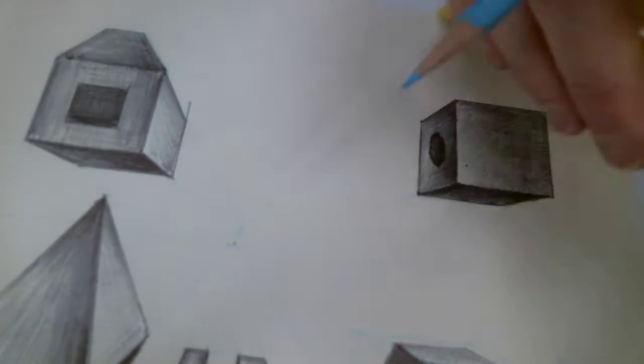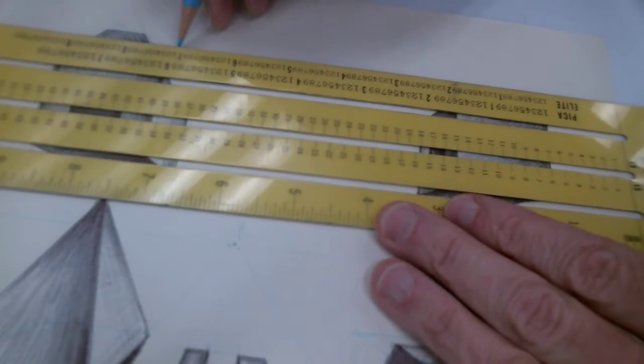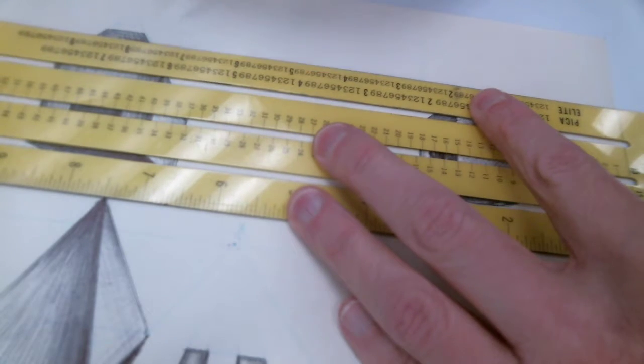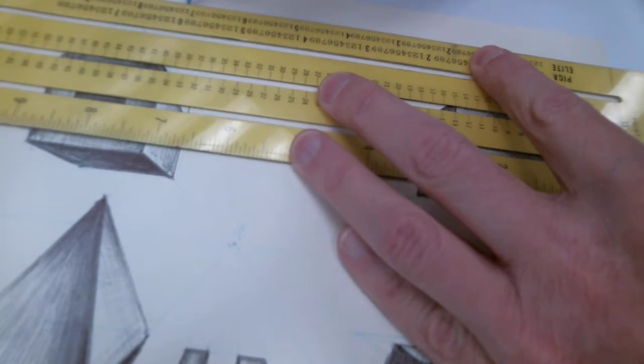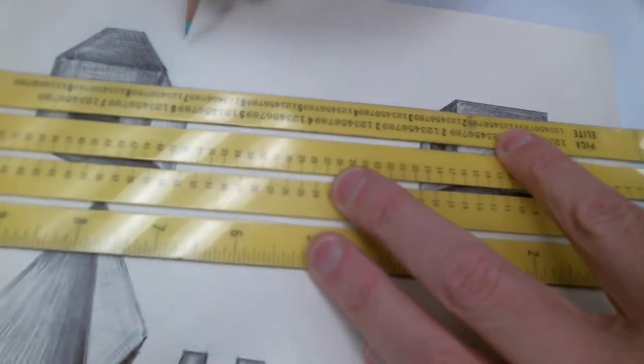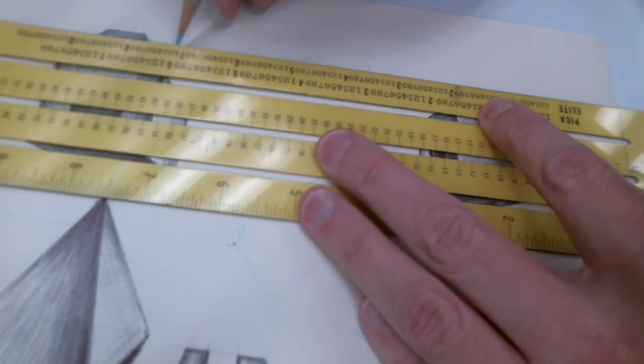Again, just using this as a straight edge, like a T-square, I'm lining it up on the margin of the page to draw that in there. So just lining this up and coming across here just to get the thickness. This is going to be the edge of it.